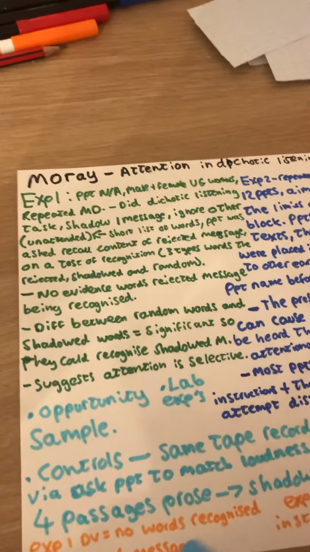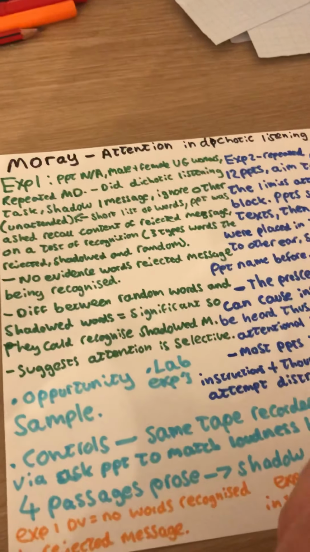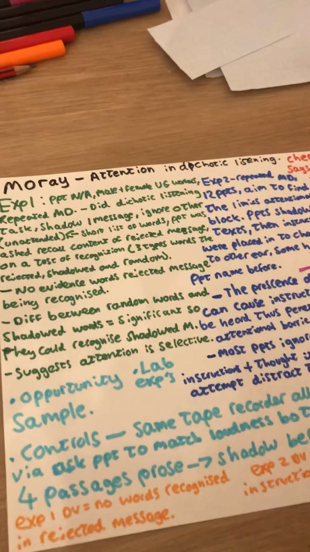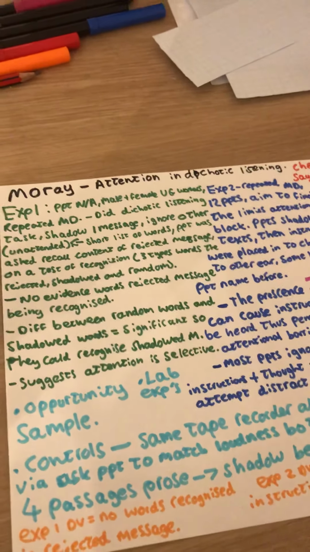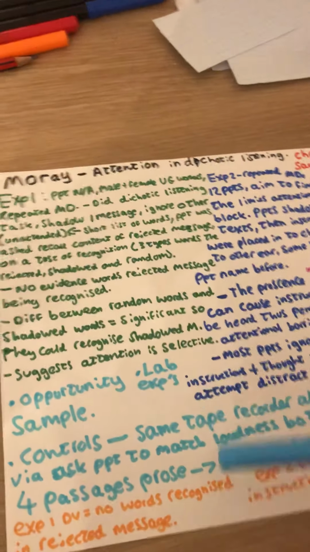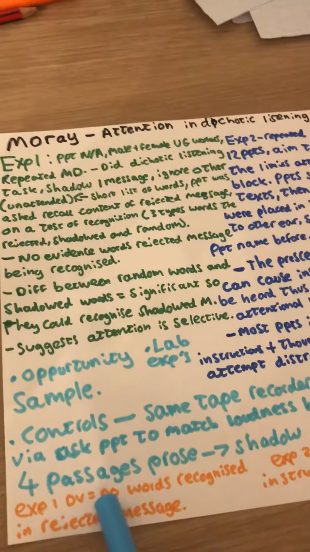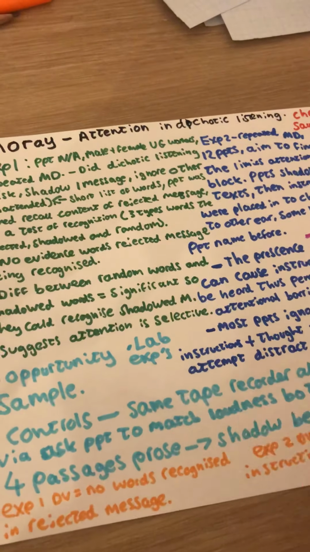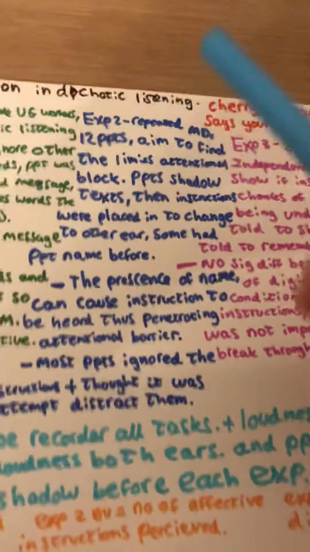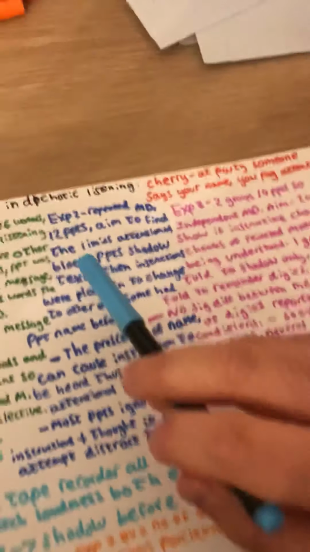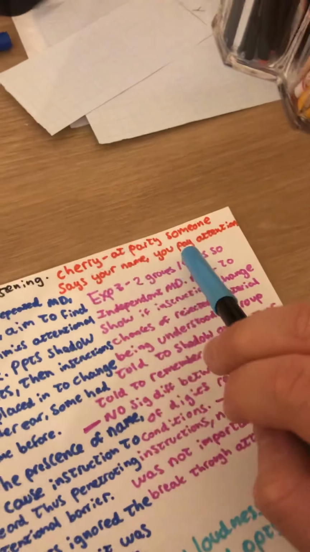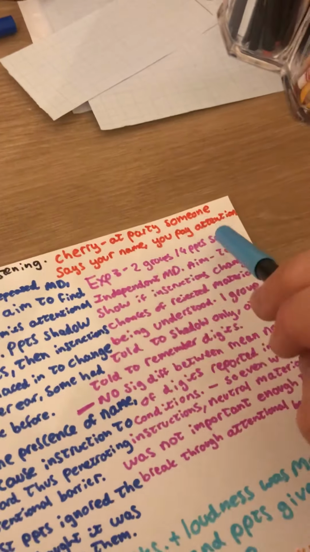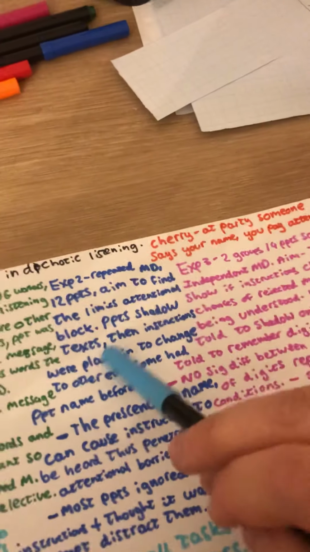And as you know from experiment 1, the dependent variable was the number of words recognized in the rejected message, because it did that test with 3 different sets of words. And remember I told you that one of the sets of words was from the rejected message. Well, the dependent variable is how many words they are going to recognize from that rejected message. Right, now experiment 2. We know that Cherry said at a party, if someone says your name, you'll pay attention, right? Moray really wanted to expand on this.